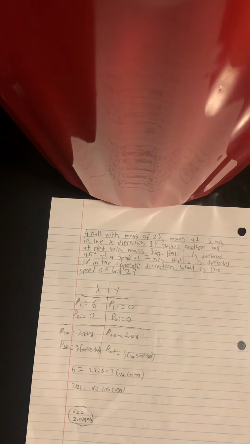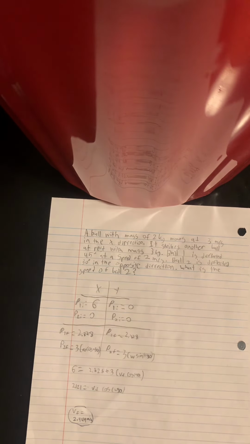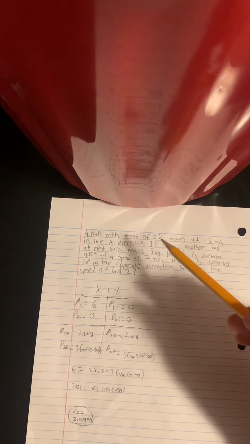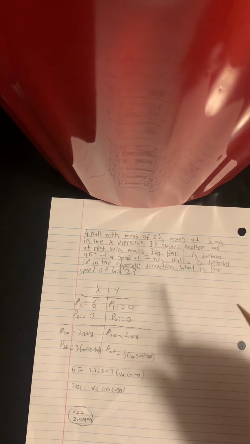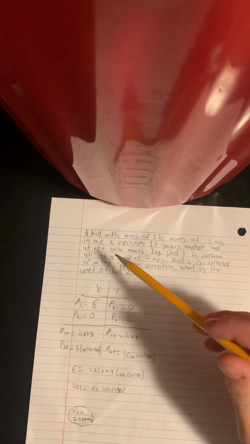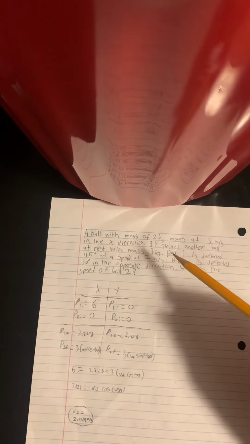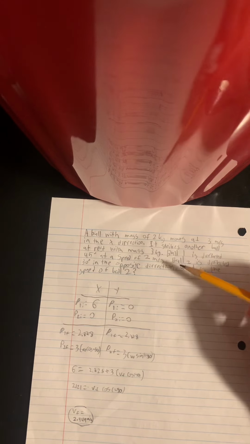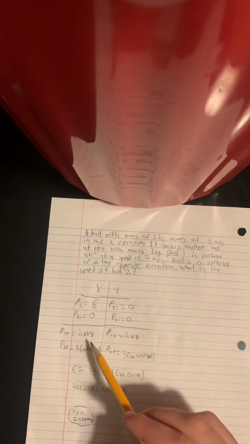So if we look at our final momentums, our final momentum of ball 1 is 2.828, and we get that by taking the mass times the speed of the ball after the collision, which is 2 meters per second, times cosine of 45. If you multiply all that out, you get 2.828.